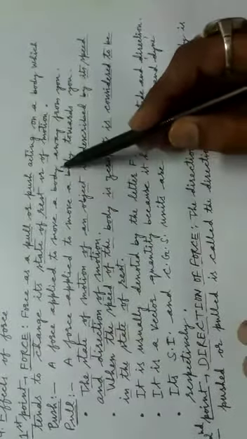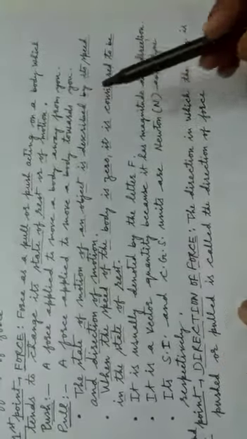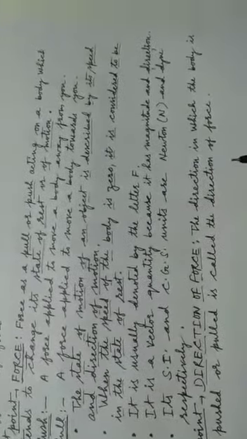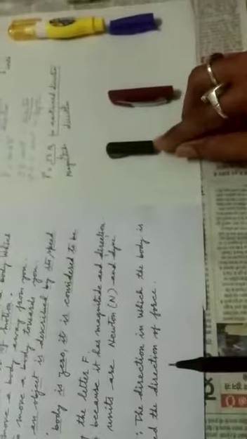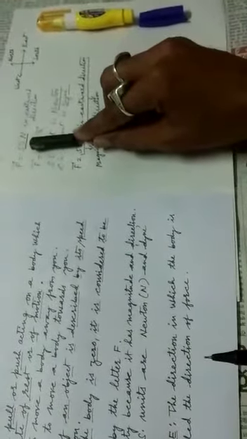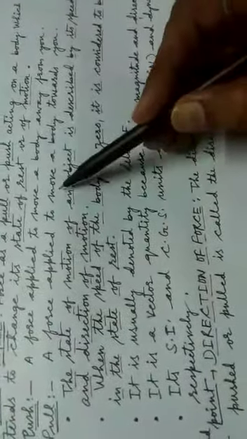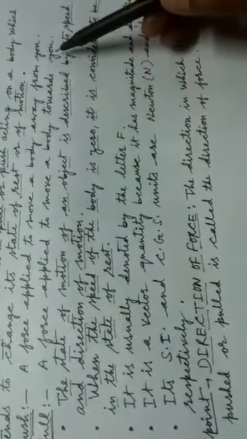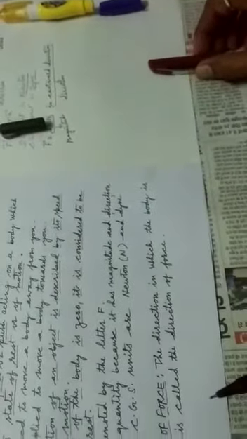Push is a force applied to move a body away from you. Suppose here is a cap; if we push it, it moves away from us. Second point, pull: a force applied to move a body towards you. If you pull it, the cap moves towards me.